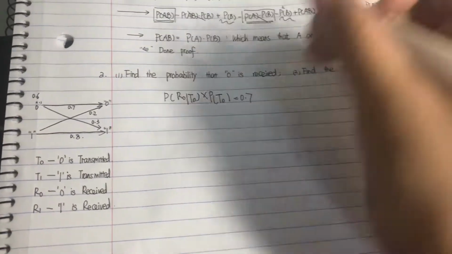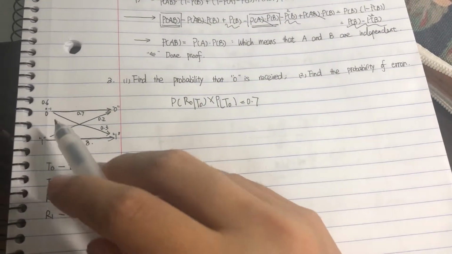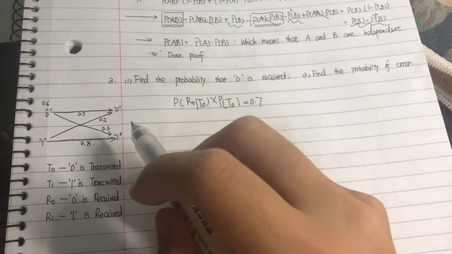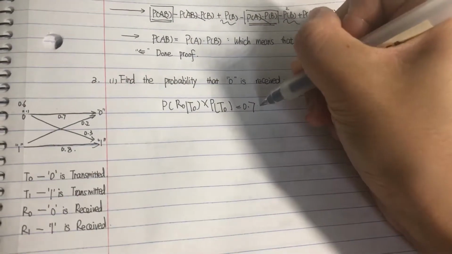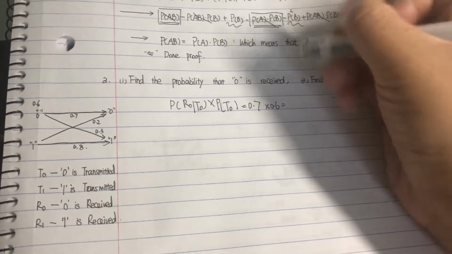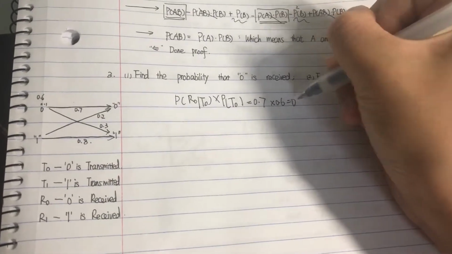It is 0.7 multiplied by 0.6. So we could get the probability is 0.42.